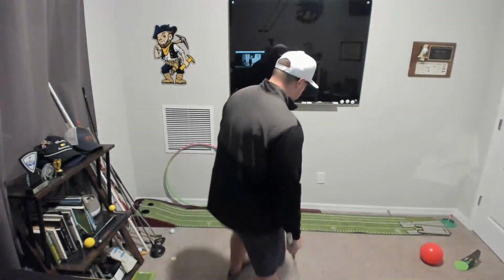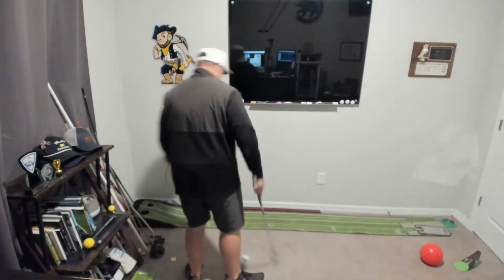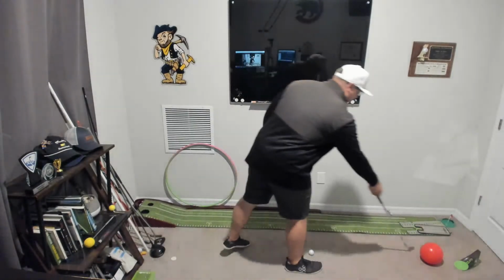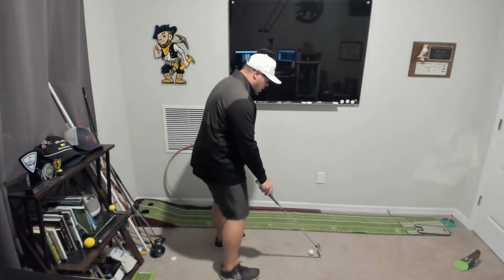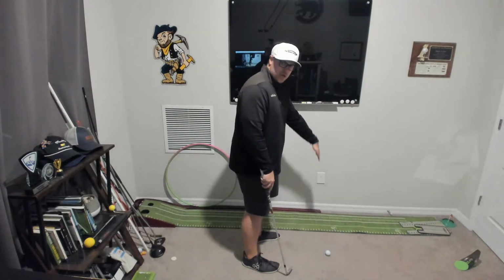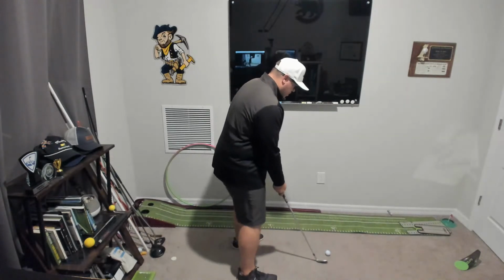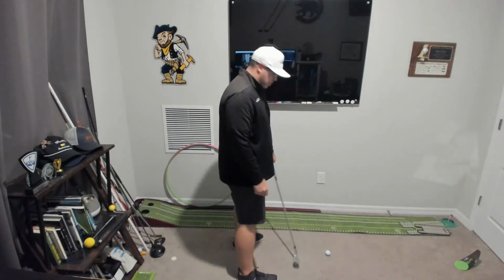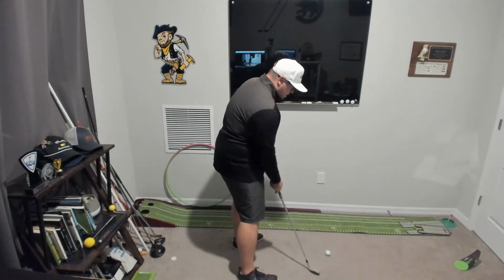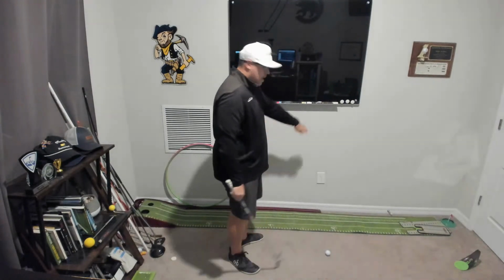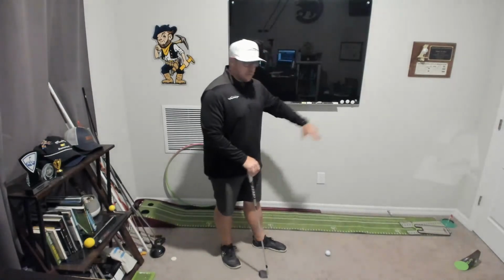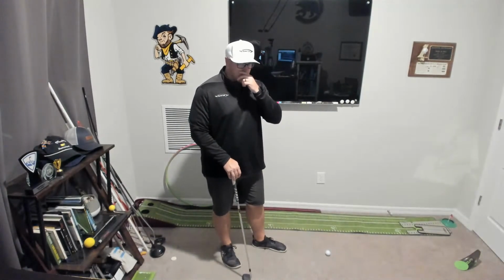So I can set up with my body, let's say, not that I would recommend this, but just to kind of prove a point, right? I can set up with my body open. Let's say that the target is the outlet on the wall here, right? So it's straight into the outlet here. I can set up with my body open and hit a draw from this position with my feet aiming left, right? I just have to swing from the inside, right? I have to swing to the right relative to the target, and then have my face closed to the path of my club. That's all I have to do to hit a draw.